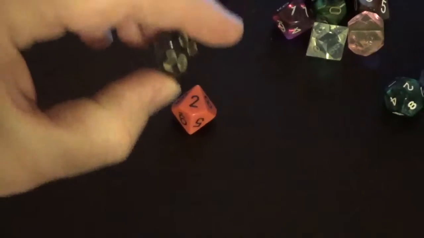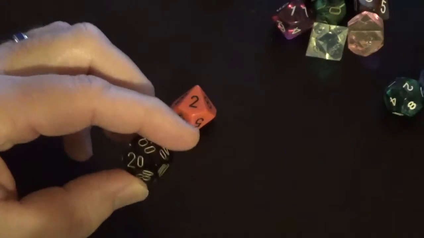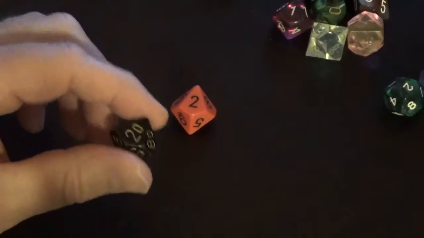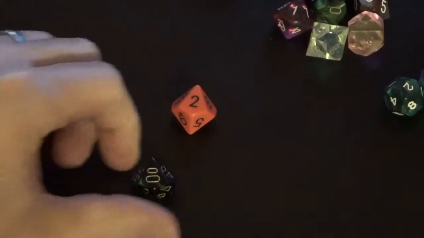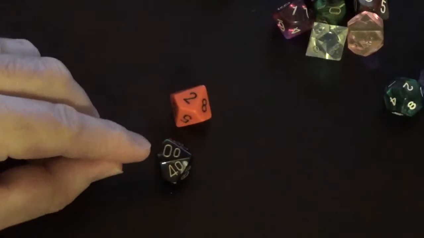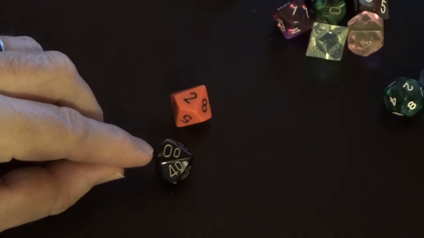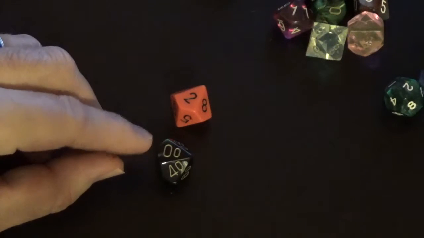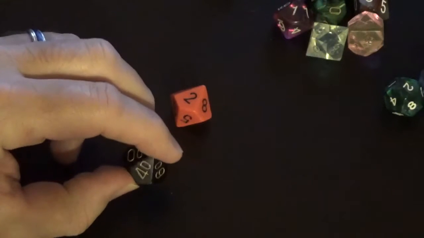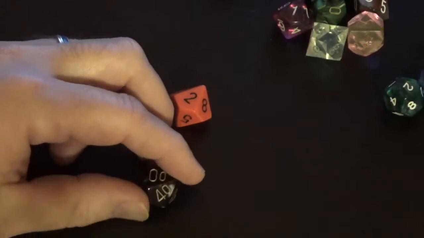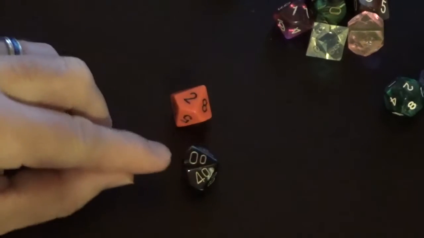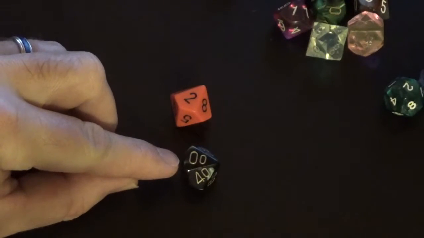The second D10 is called the percentile dice, and this one is a little different. It does have 10 sides, so that's why it's a D10. But when you roll it, it will be numbers in increments of 10: 10, 20, 30, 40, except when it gets to the hundreds, when it goes 0, 0.